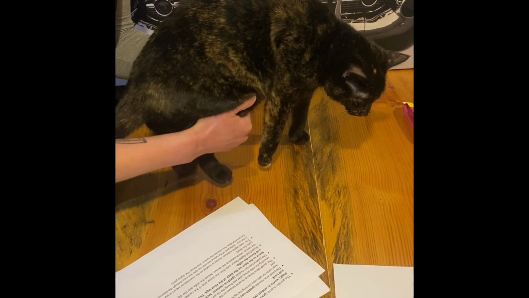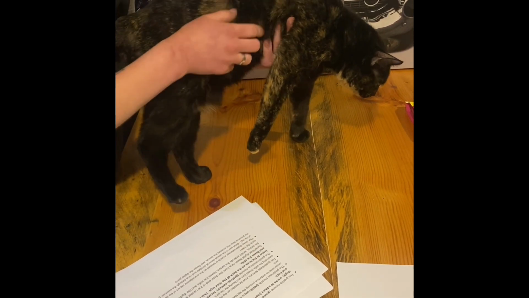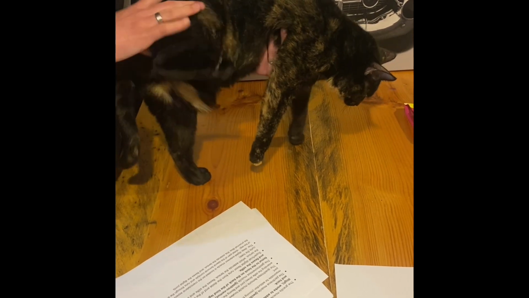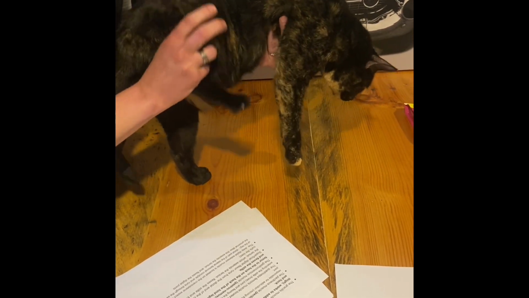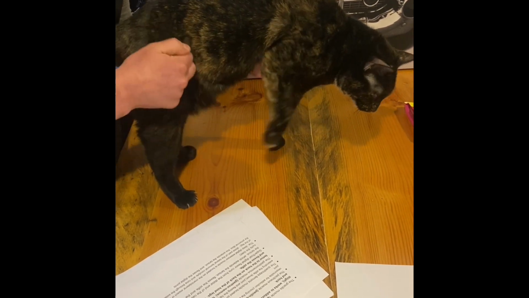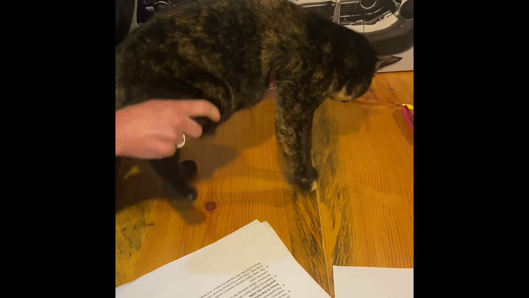stifle and also extends the hip and the hock. The pectineus muscle is a muscle located on the medial side of the thigh, responsible for adduction and flexion of the hip joint. The quadriceps femoris muscle is located on the front of the thigh and is responsible for extending the stifle joint and flexing the hip joint.